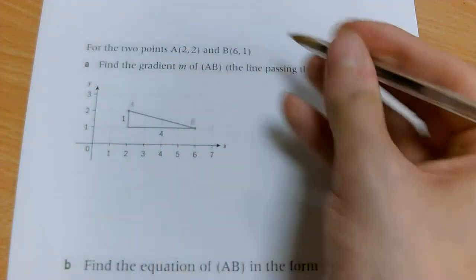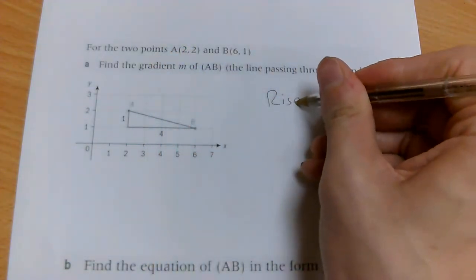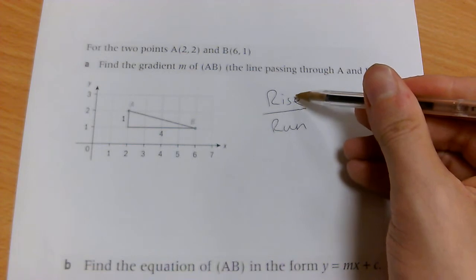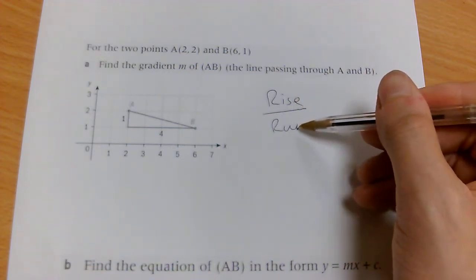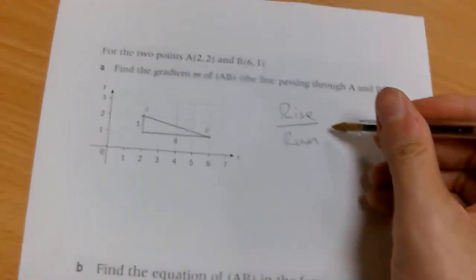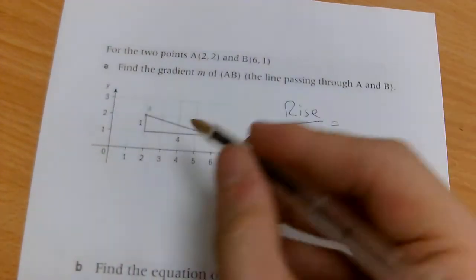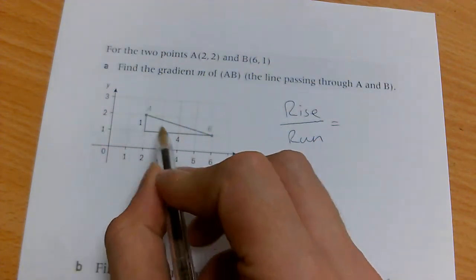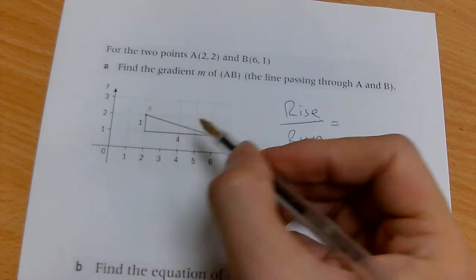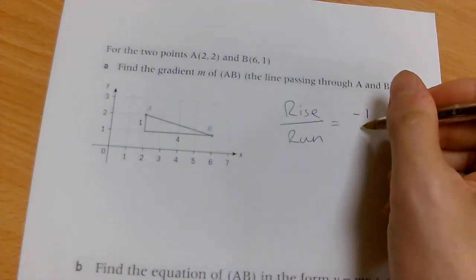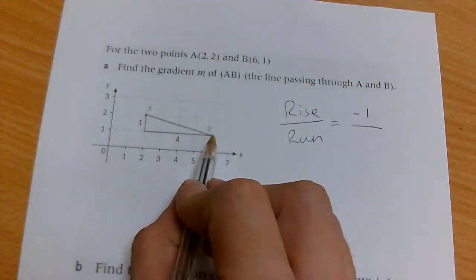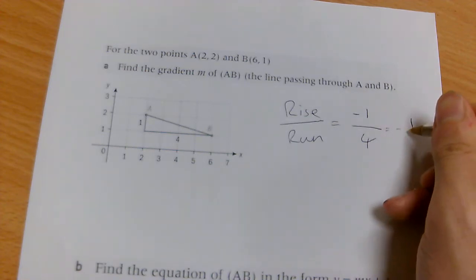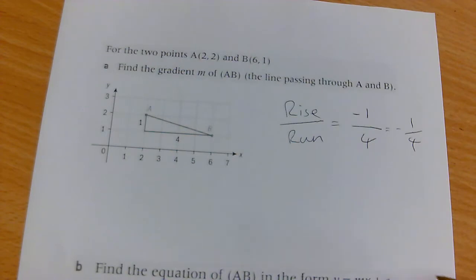Now gradient is given by the formula rise over run. How far the points have risen up and down the y-axis, and how far the points have run along up and down the x-axis. So in this case, if we calculate the rise, starting at A and travelling to B, always moving in the left to right direction, you've actually gone down 1 unit. So the rise is actually -1 here. And the run, we've gone from 2 to 6, so that's actually a run of 4. So that leaves us with a gradient of -1/4. So that's the answer to that.